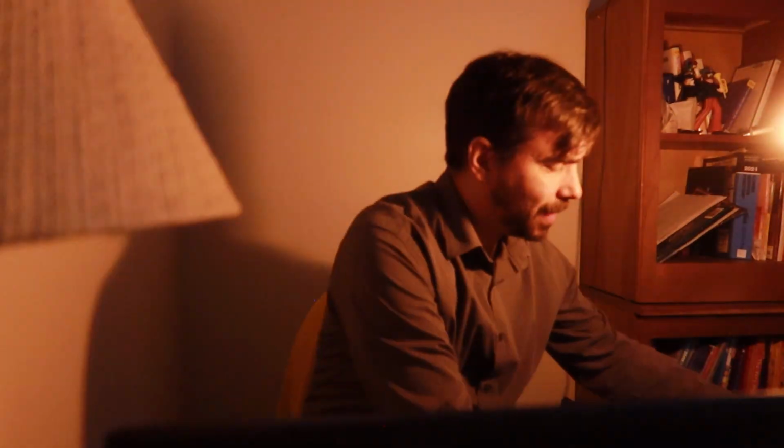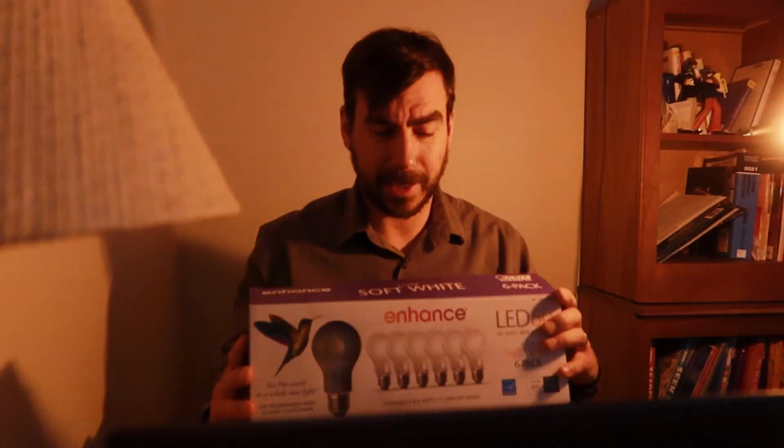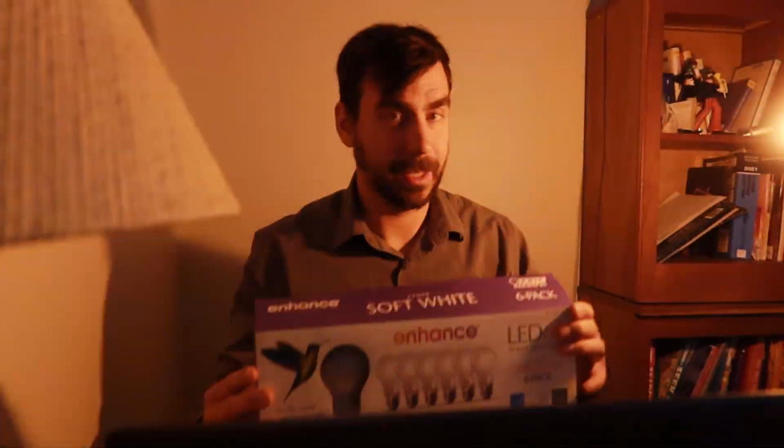Which is why these, when they call it soft white, it always bothered me because I didn't think it was white. Does that look white to you? This, to me, was white. This is 5000K, excuse me. So this is your daylight temperature, 5000K.